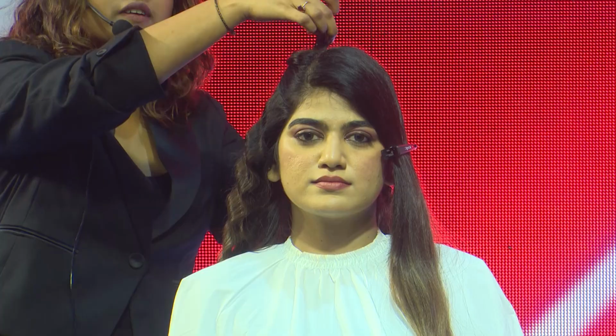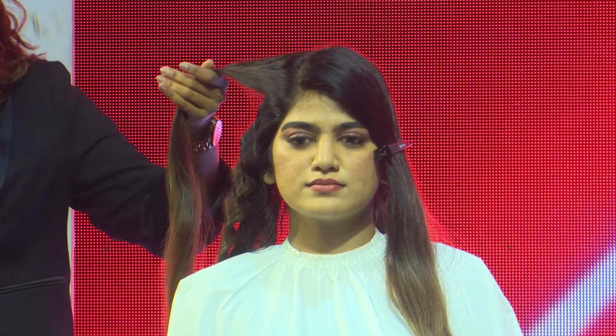So you can see how easily, without much effort, this tool is giving me beautiful waves through the lengths and ends. It's a very easy to use product. You can easily create it for your clients. This particular styling you can wear anytime, whether it's for an everyday look, for an event, for a party. And the clients can also easily recreate the same look at home with the help of the same tool. It's that easy to use.